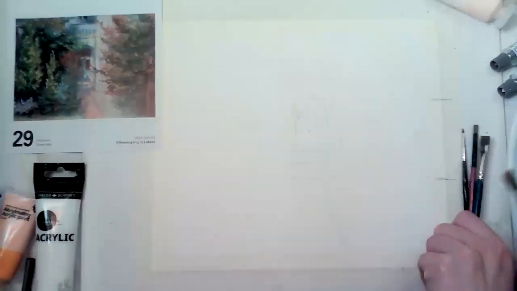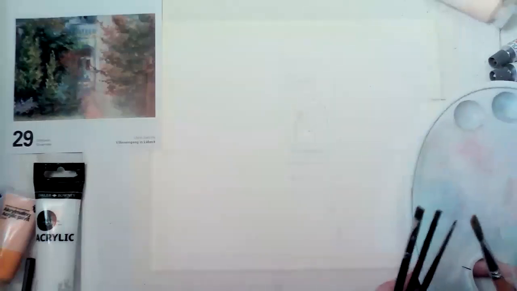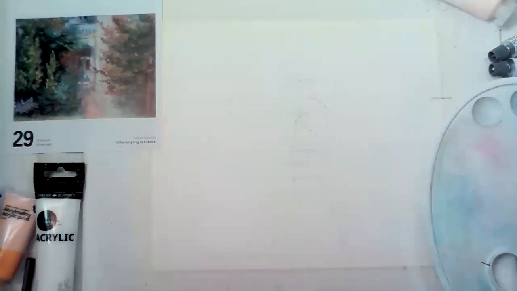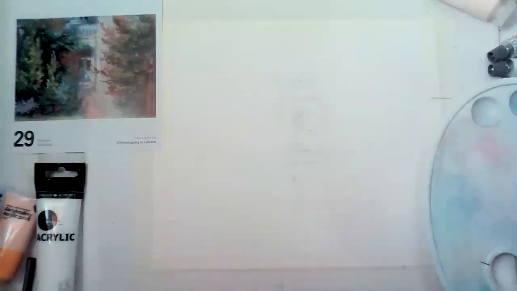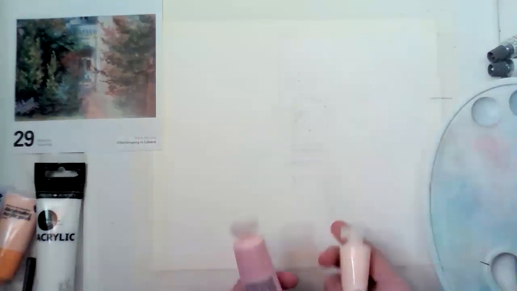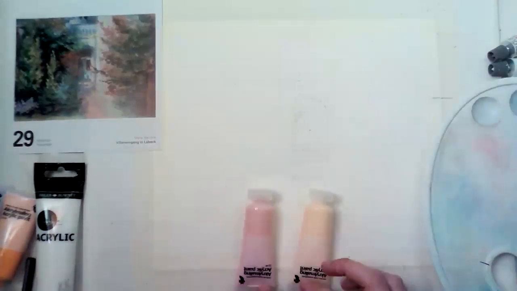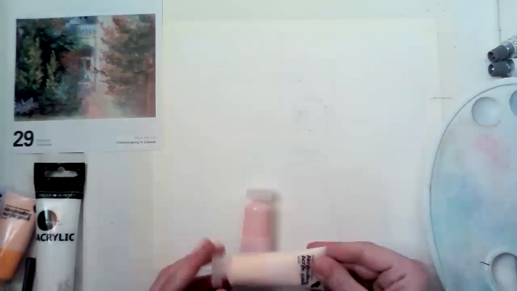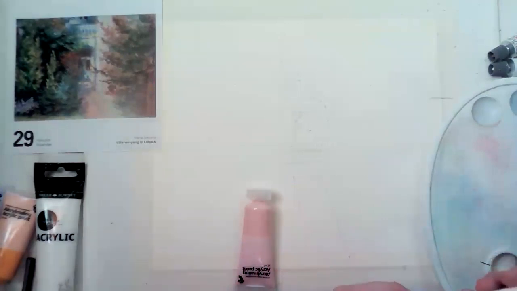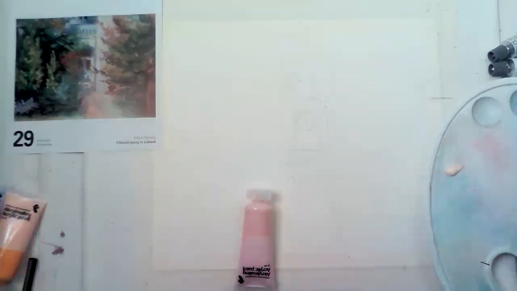So that's the first thing I will be putting very pale, and in this case it can be whatever you prefer or have in hand. I have one a bit more peachy, one a bit pinkish. Maybe I go with this one, a bit warmer. Can also mix, and even to this one I will add a bit of white, so it's really as light as it can be.